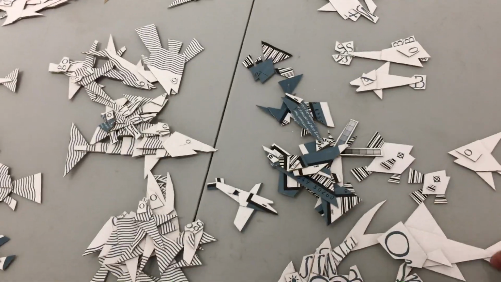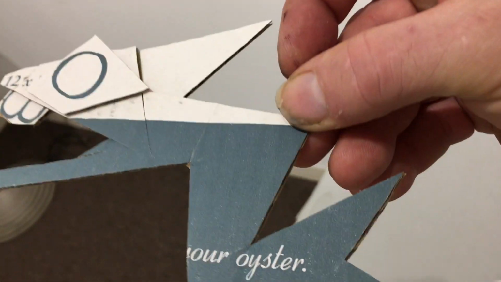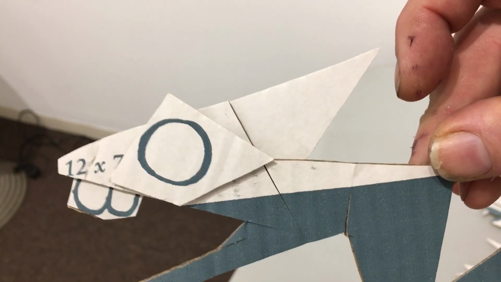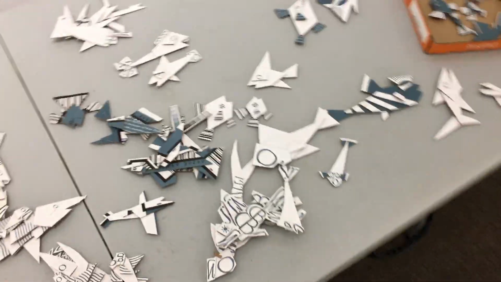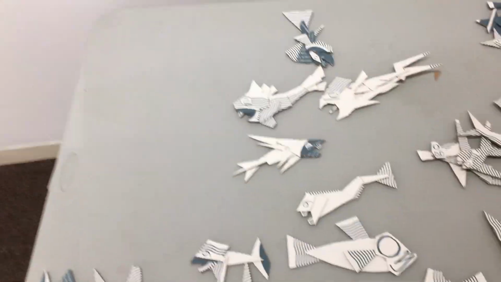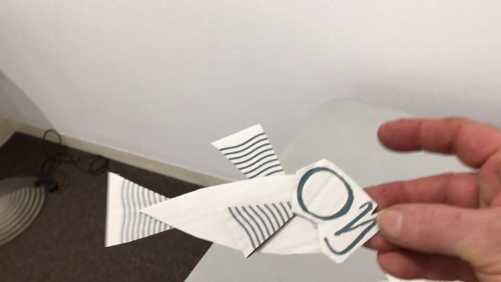And then you had the 2 colors, white and dark blue-gray. And you also had, what other things did you have in my vocabulary here? Some fish I made by cutting out the box early.